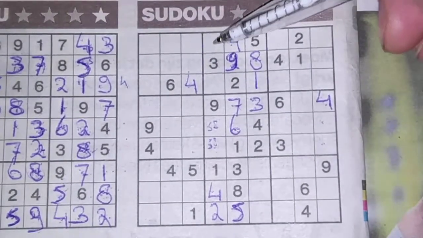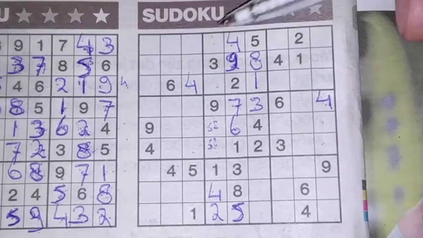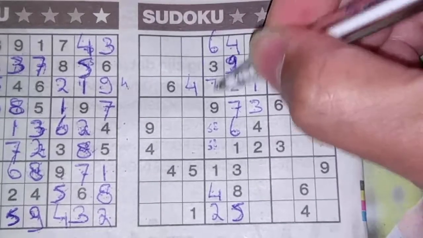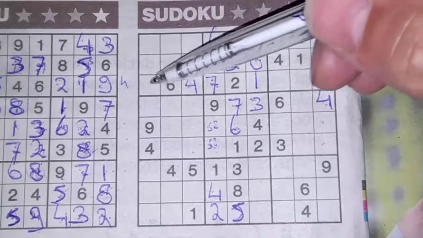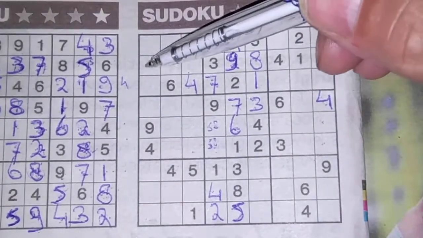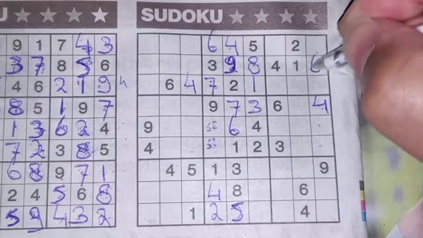So we have here 2 missing numbers in this big square, the 6 and the 7. We see here 6, no 6 there, 6 should be here, and the 7 goes there. 6 in this row, 6 in that row, the third row. So in the row between, the second row, the only place for the 6 should be here.